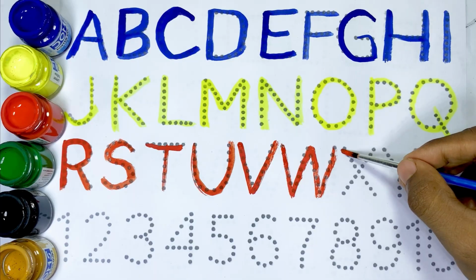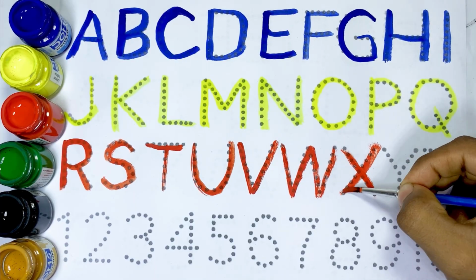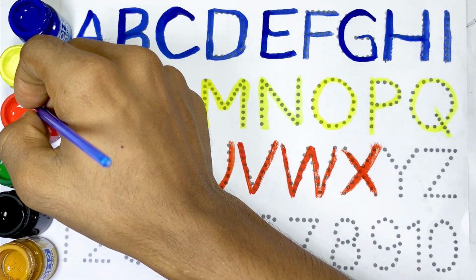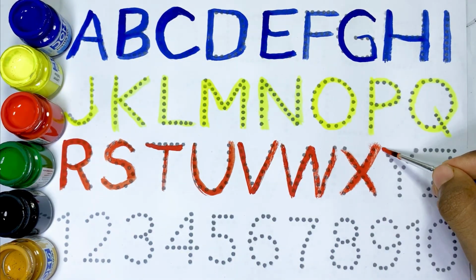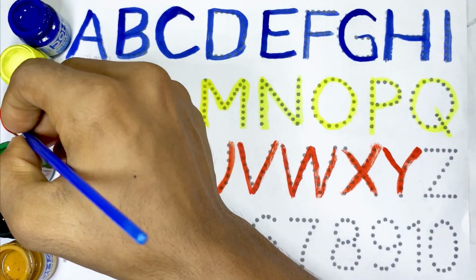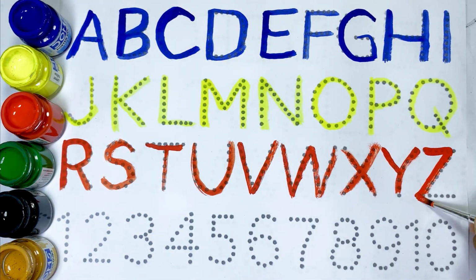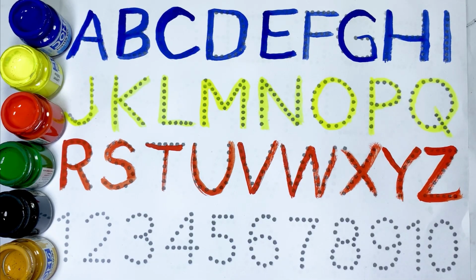W for Well. X for Xylophone. Y for Yo-Yo. And Z for Zebra. Kids, now you draw numbers.